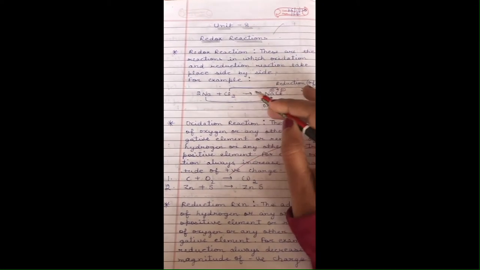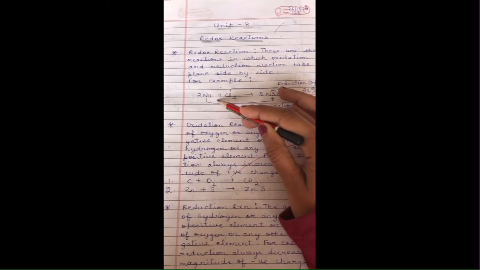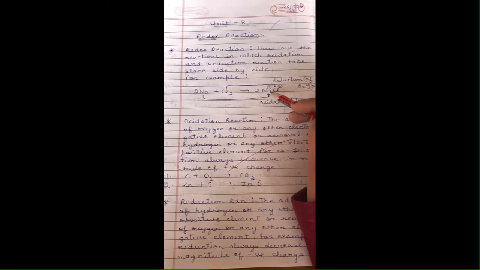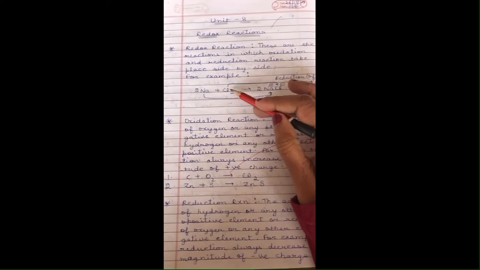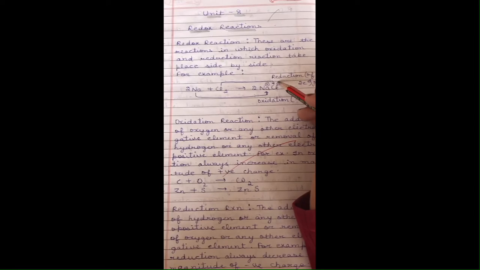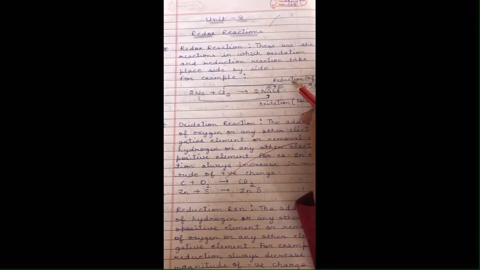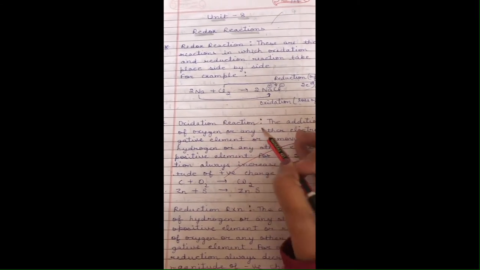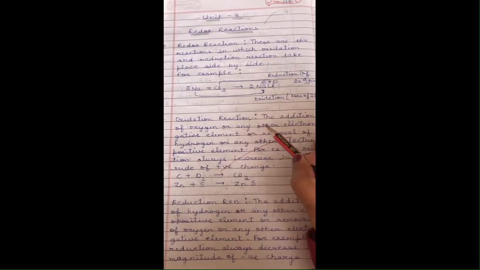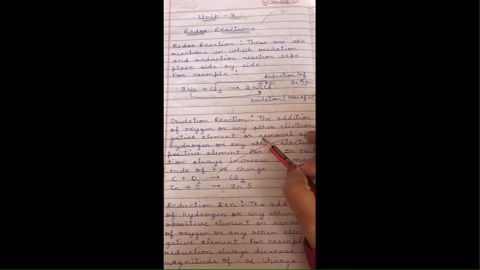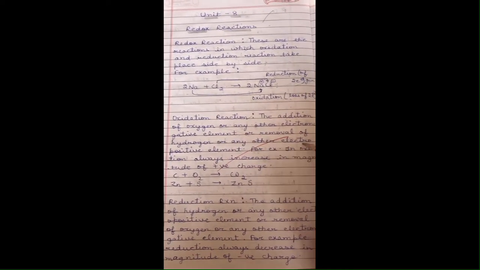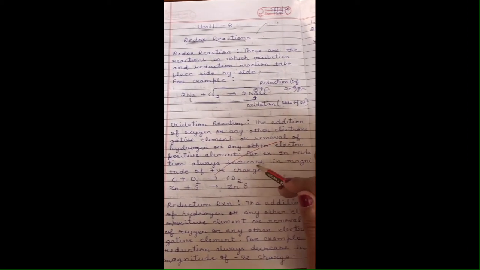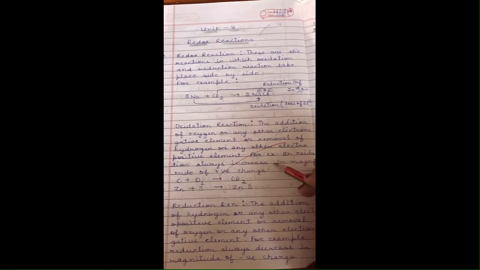For example, in this reaction you can see two atoms of sodium are forming 2Na plus cation, means this is the oxidation reaction, and for the chlorine molecule there is the gain of electron and that is the reduction reaction. Clear? And then oxidation reactions: the addition of oxygen or any other electronegative element or removal of hydrogen or any other electropositive element. For example, oxidation always involves an increase in magnitude of positive charge.